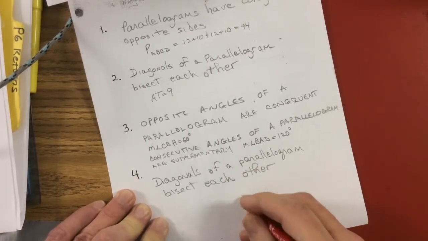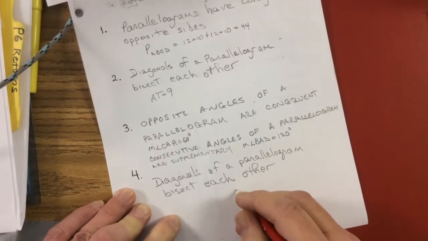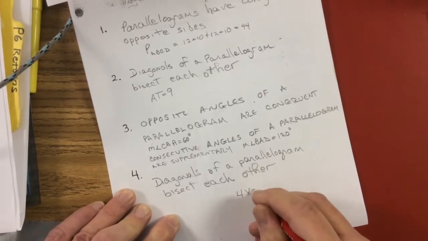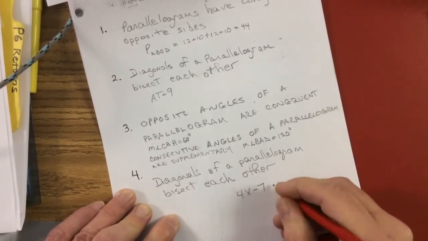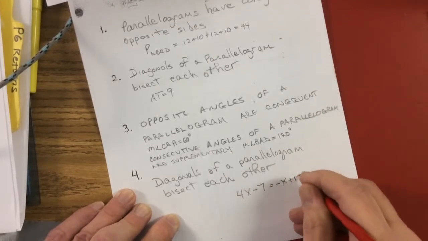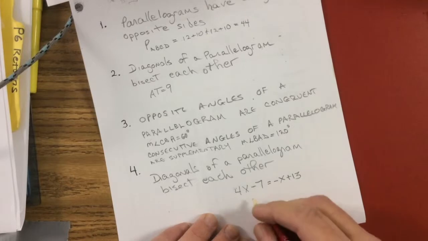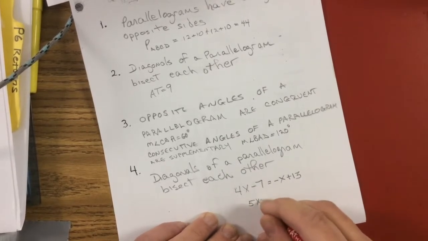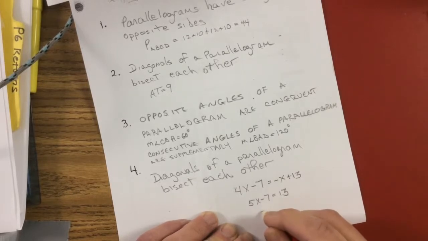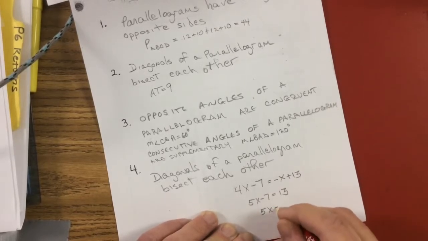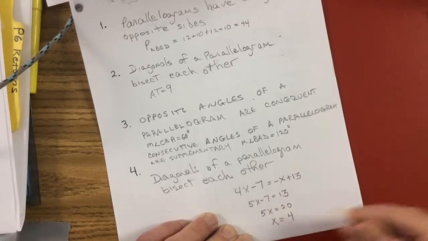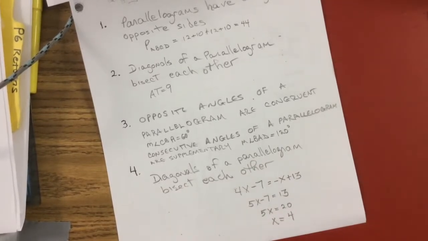That means their lengths, which in this case would be 4x minus 7 and negative x plus 13, have to be equal to each other. So we're going to add x to both sides, add 7 to both sides, divide both sides by 5, and x is equal to 4.